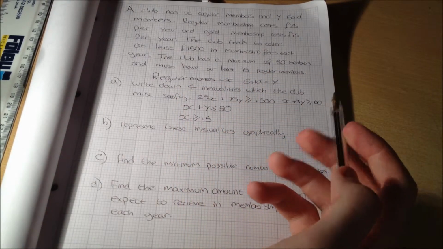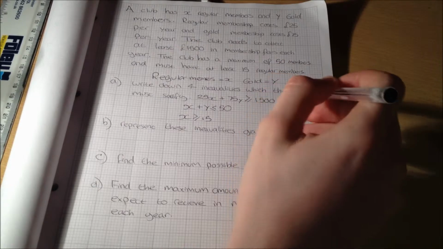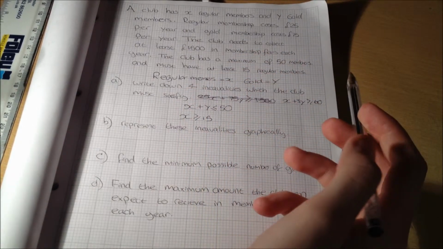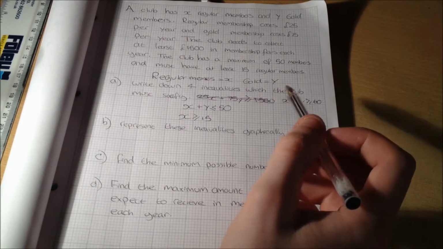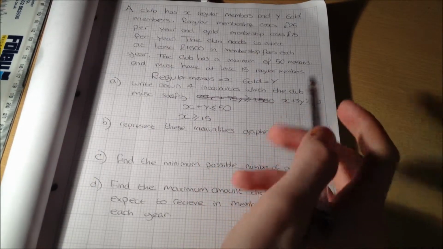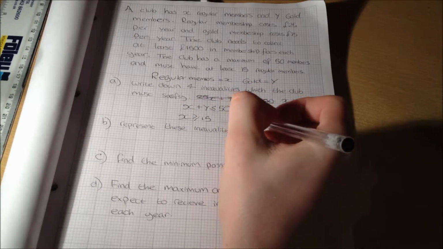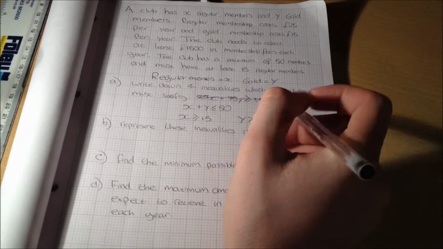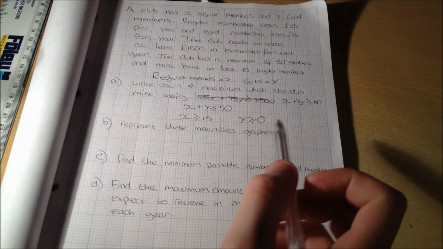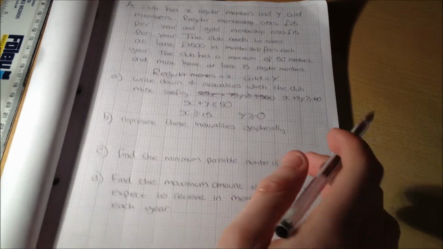Now the last one, which is usually hard to spot, is if you haven't got one which directly links to y, the last one is y must be greater or the same as 0.